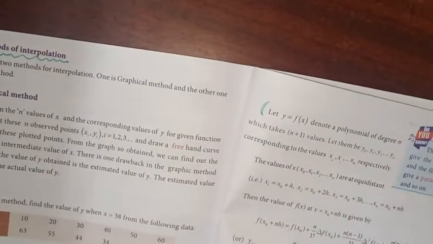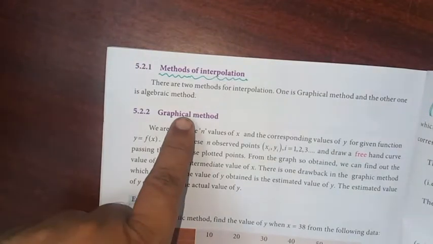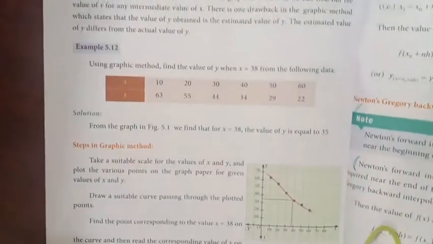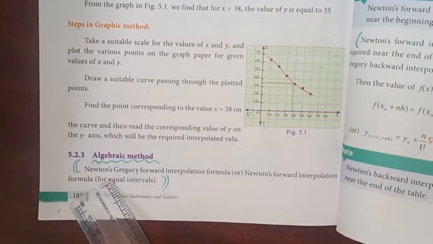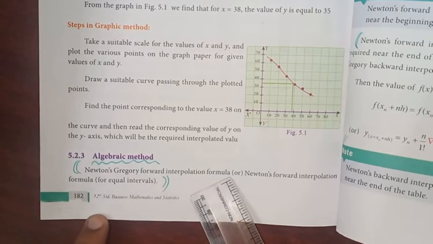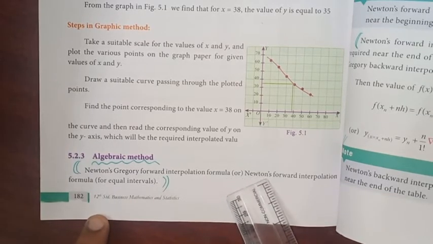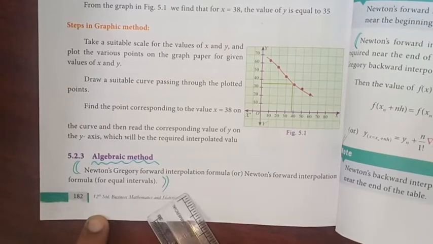In the method of interpolation, we have already completed the graphical method. Now we can go for the algebraic method. So what is given? Newton's Gregory forward interpolation formula, or Newton's forward interpolation formula for equal intervals.